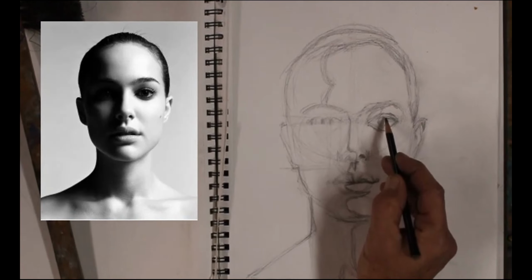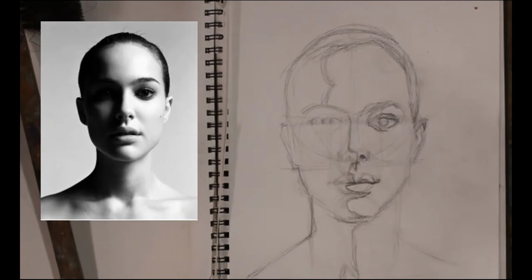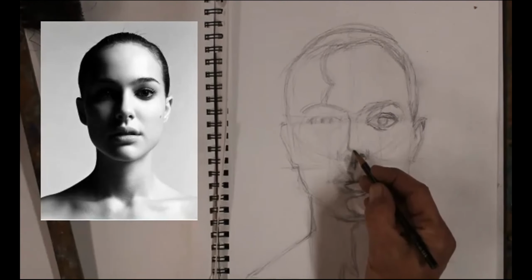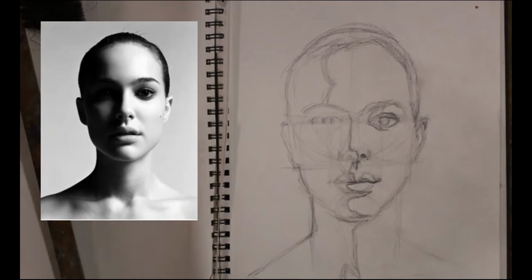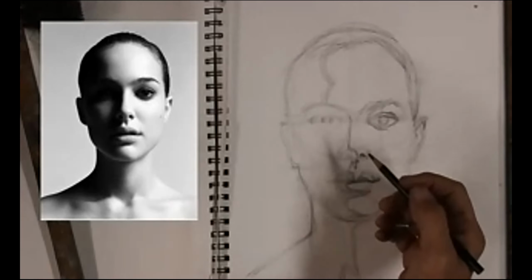The one thing I'm noticing in my drawing is I made the eyes a little too wide. I want to feel that the eye is a little bit relaxed. She's got a really relaxed, yet potentially fearful look. So I'm going to keep going here. And now I just want to really activate.